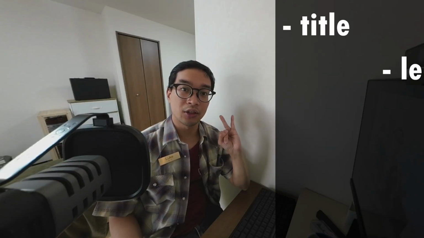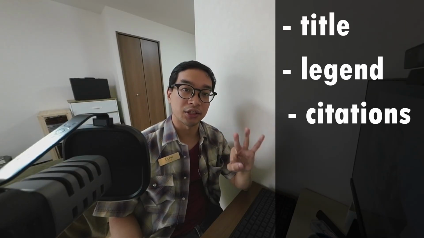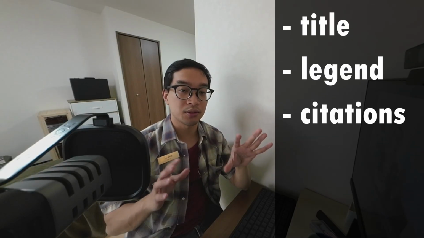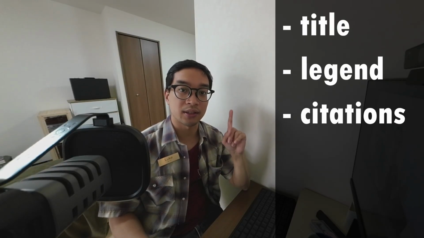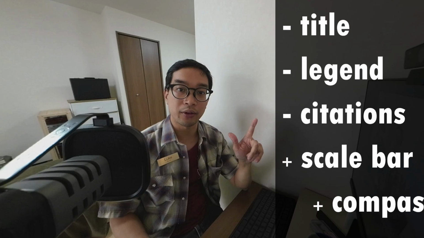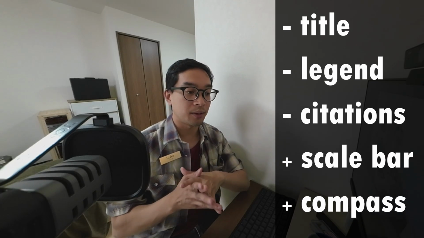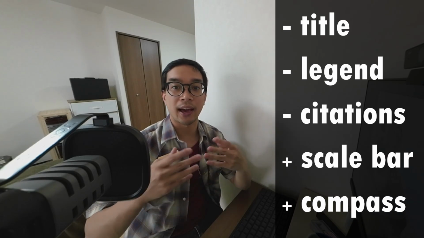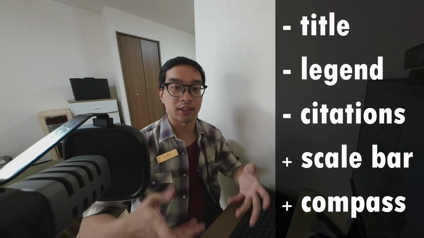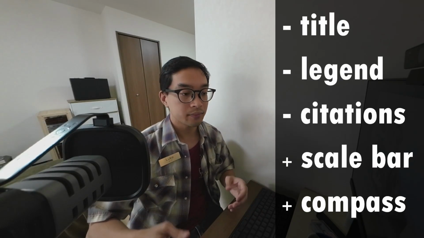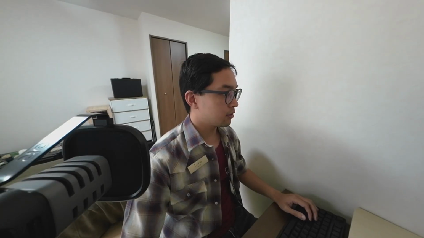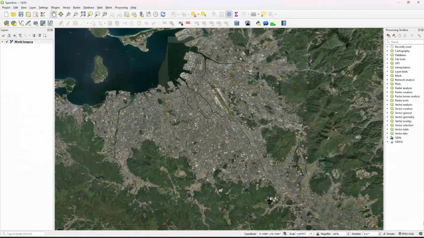A good map needs at least 3 things: a good title, a good legend, and data citations. It also could use 2 other things. It could use a scale bar and a north arrow, rather, it's called a compass. And again, you can add on other things to your own artistic design and liking. But for now, let's take this to QGIS.